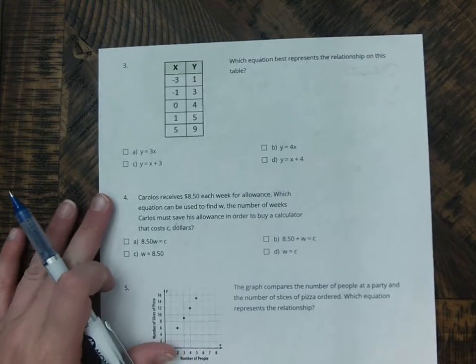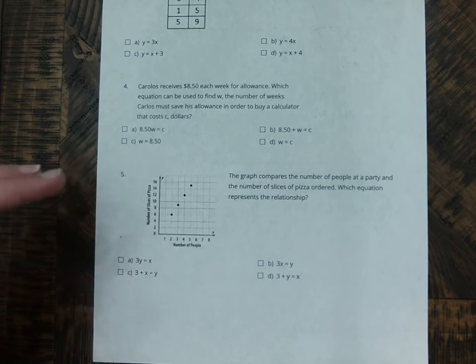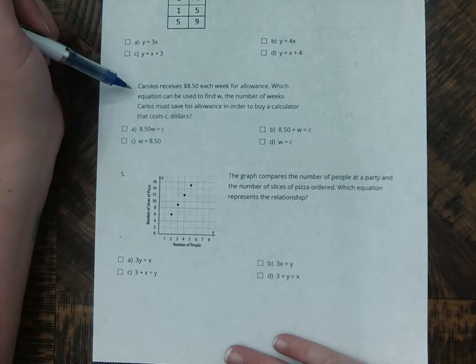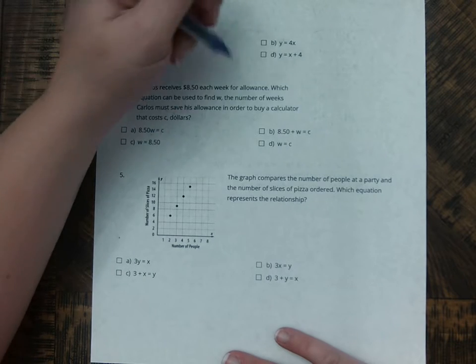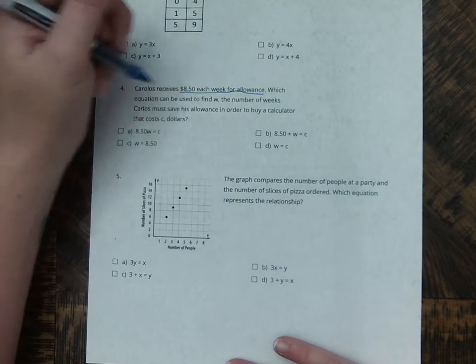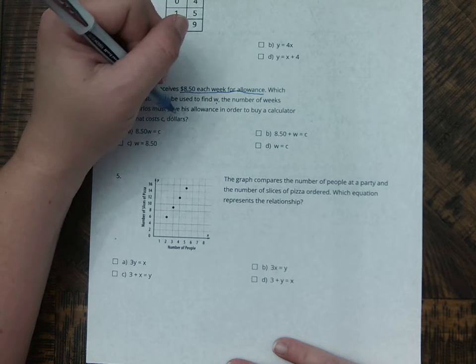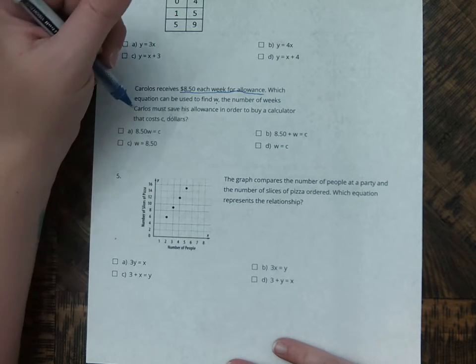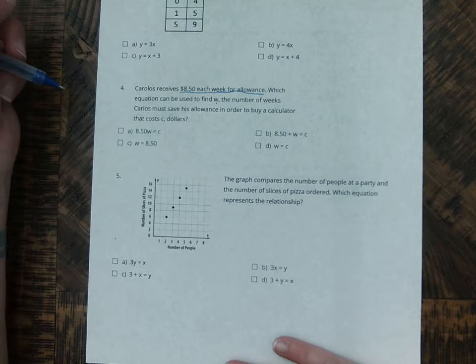And I'm going to look at the back for this next one. When I look here at number 4, it says Carlos receives $8.50 each week for allowance. Which equation can be used to find W, the number of weeks Carlos must save his allowance in order to buy a calculator that costs C dollars?